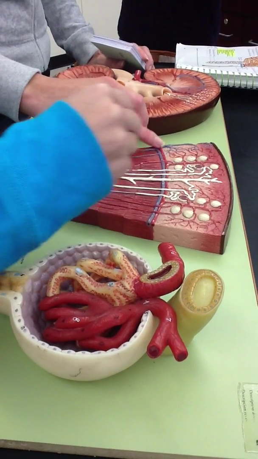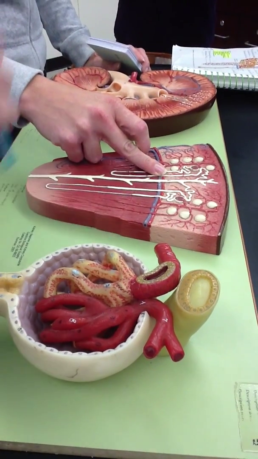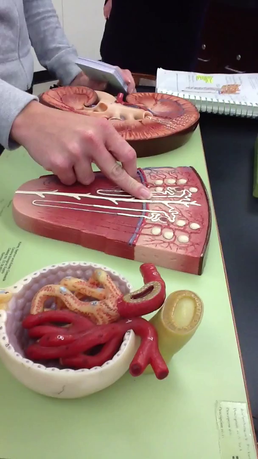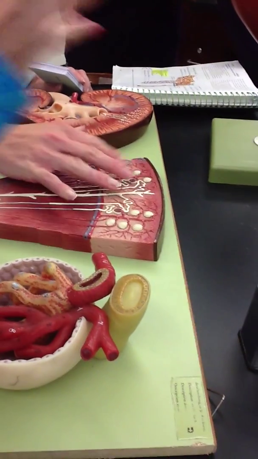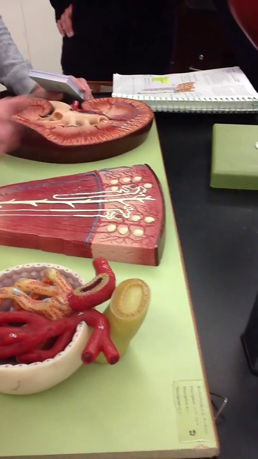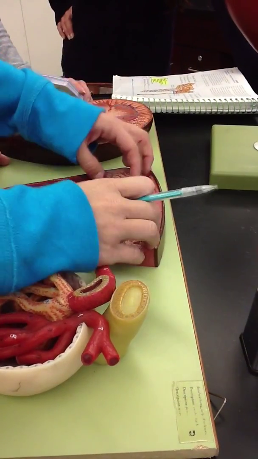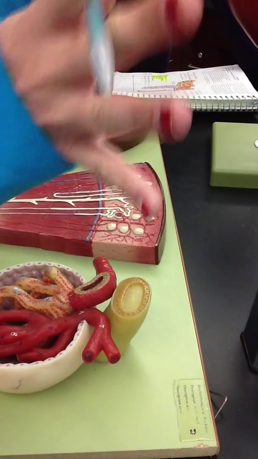Arcuate. Interlobar. Because it arcs, arcuate, and then cortical radiate. It radiates. Cortical radiate, because it's in the cortex, and it looks like it's radiating.